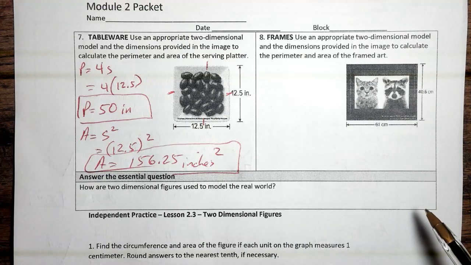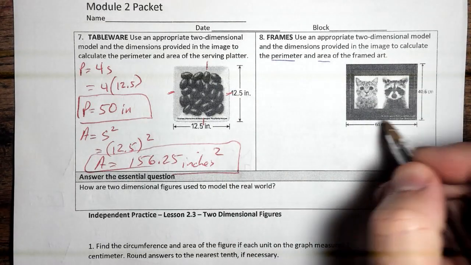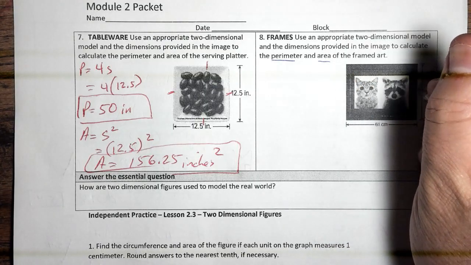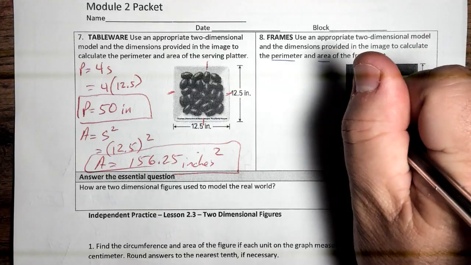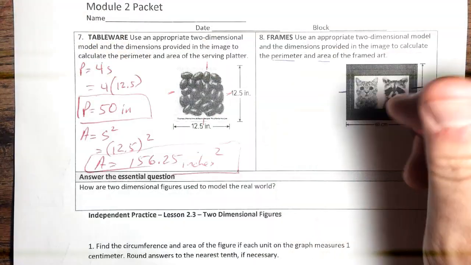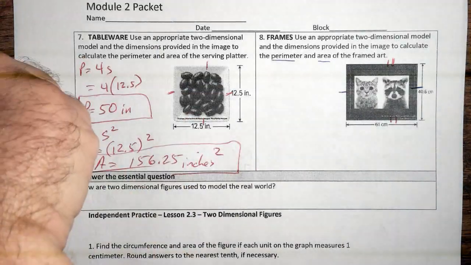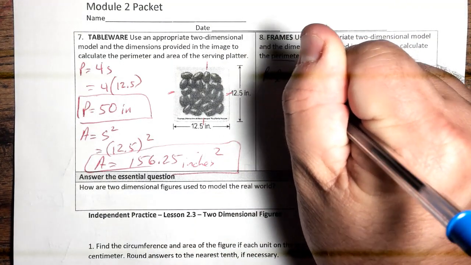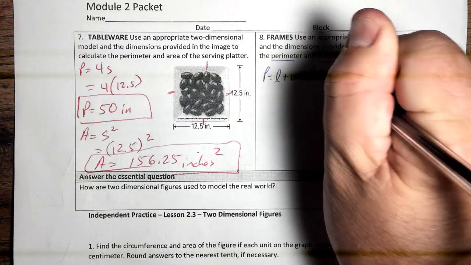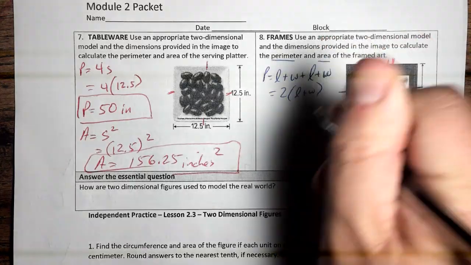Alright, so right here, perimeter, area, we have a rectangle. As we talked about today in class, the short sides are going to be congruent and the long sides are going to be congruent. Perimeter is length plus width plus length plus width, or 2 times length plus width.